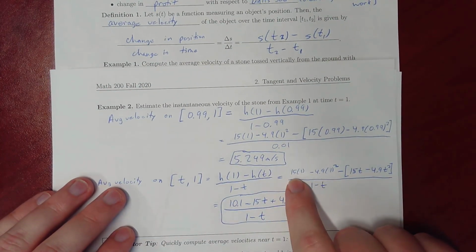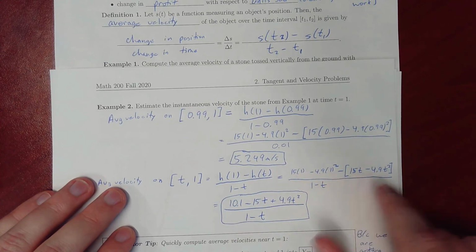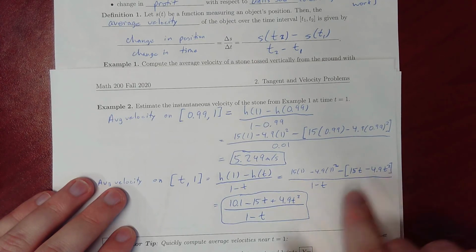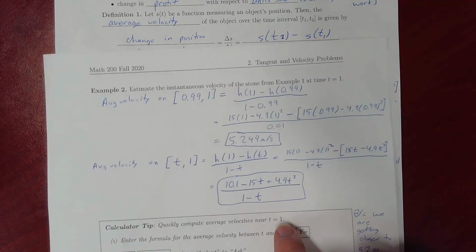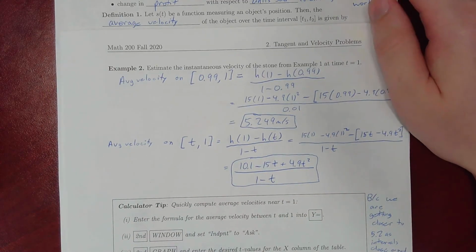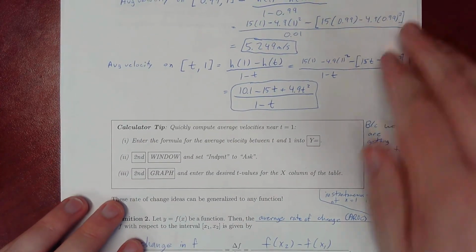So this will be 15 times 1 minus 4.9 times 1 squared minus, and then in parentheses, 15t minus 4.9t squared, divided by 1 minus t. And this gives us the following formula of 10.1 minus 15t plus 4.9t squared all over 1 minus t.